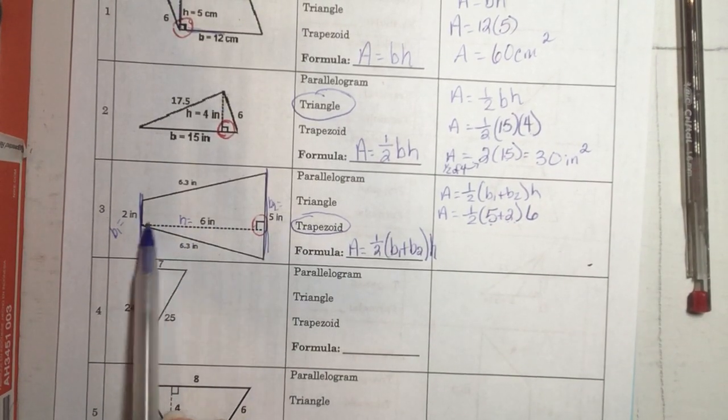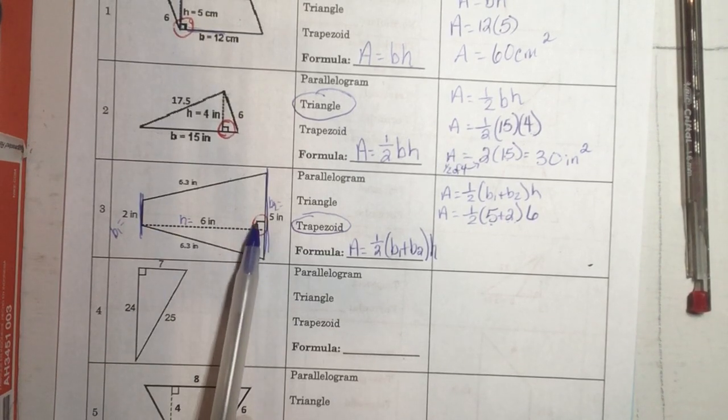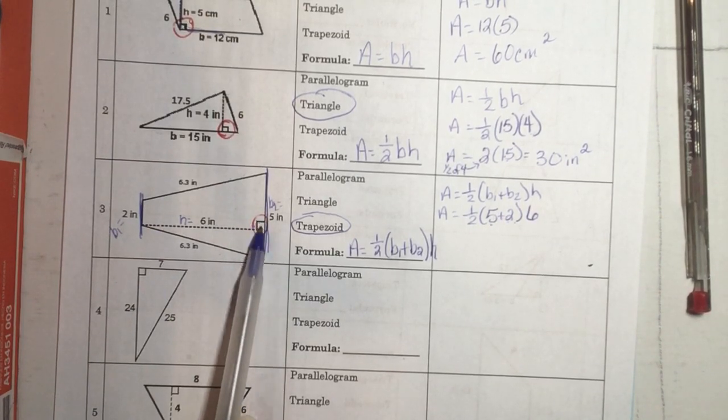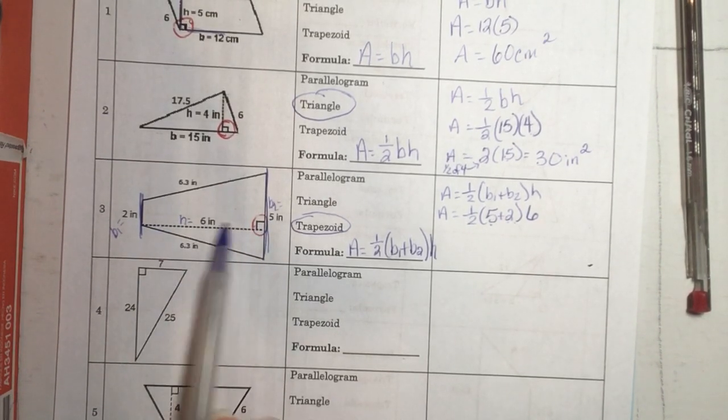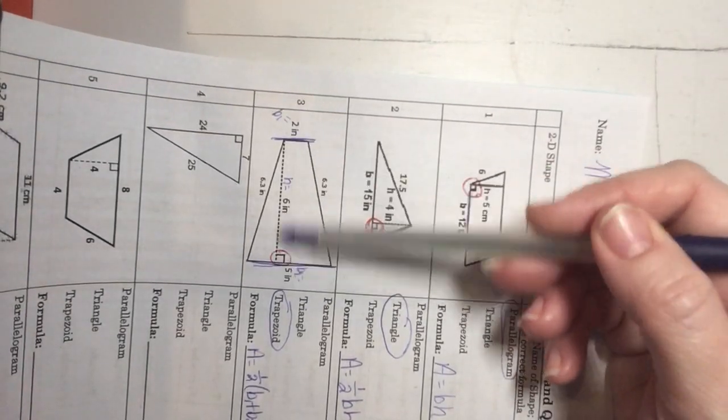Don't let that confuse you. Don't say, well, how can the height be going left to right? It's okay. Remember, the key is the right angle. The right angle is the important part. That's how tall it is. Just imagine turning the paper and looking at it this way, and then you can see that that is the height.